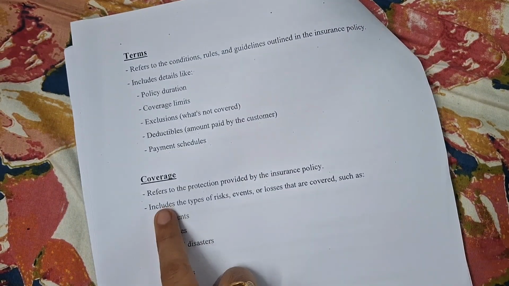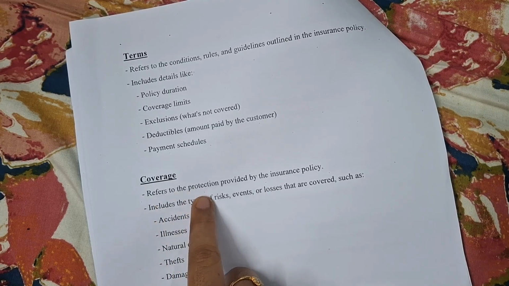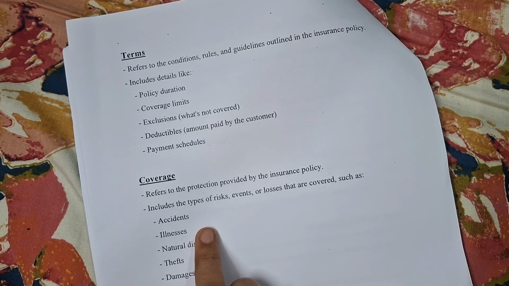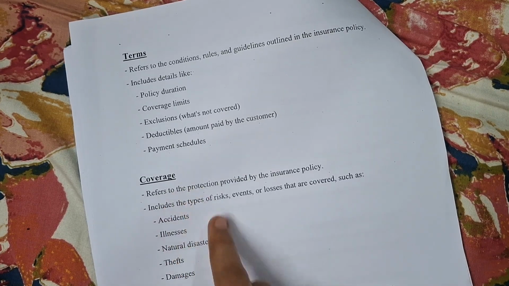Next is coverage. So for what kind of diseases or what kind of events the amount will be paid by the insurance company, that is known as coverage.